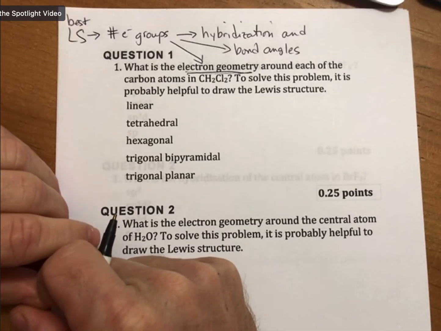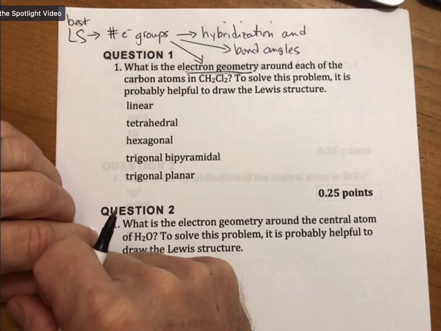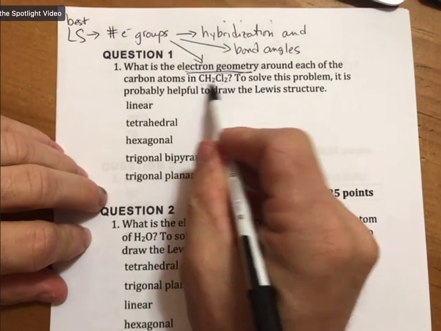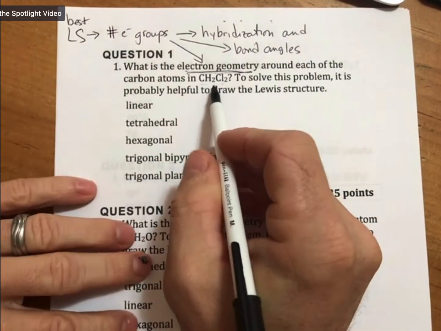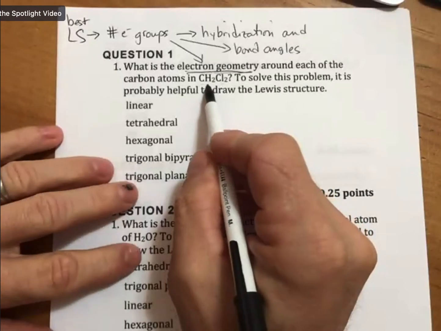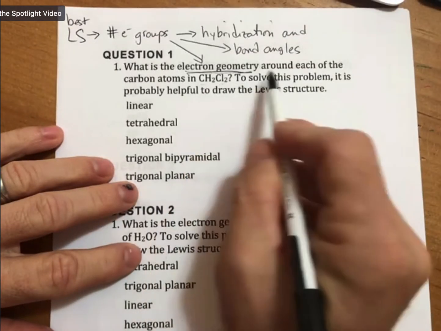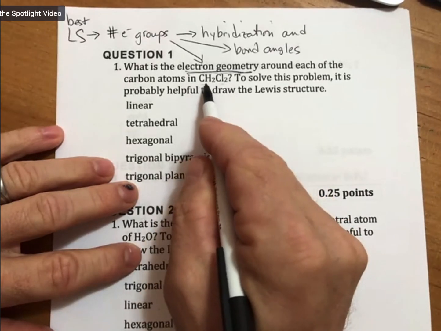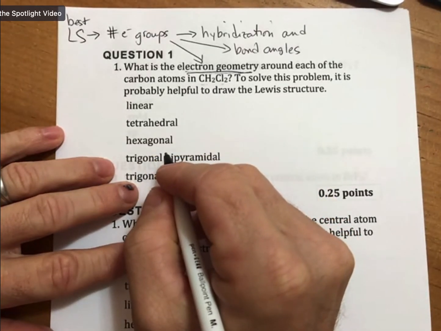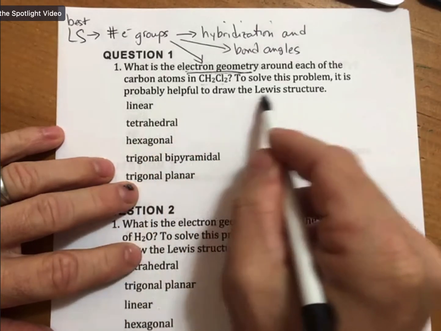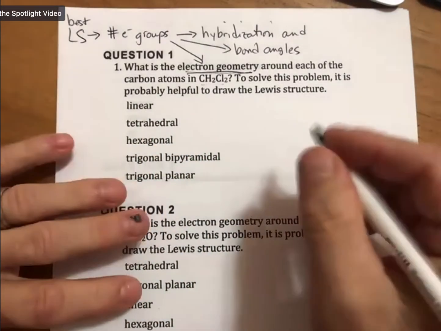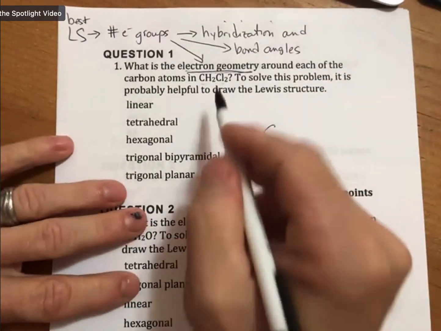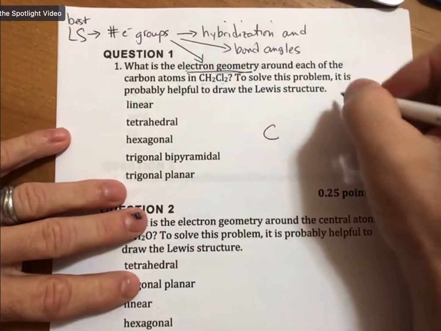And I can do it as completely or as slowly as you would like. When I look at this molecule in the first part of homework 1, question 1, it says around each of the carbon atoms, well, there is only one carbon atom in CH2Cl2. To solve this problem, it is probably helpful to draw the Lewis structure, of course. That's what I've been saying anyway. And if you do draw the Lewis structure, you would count up the number of valence electrons.